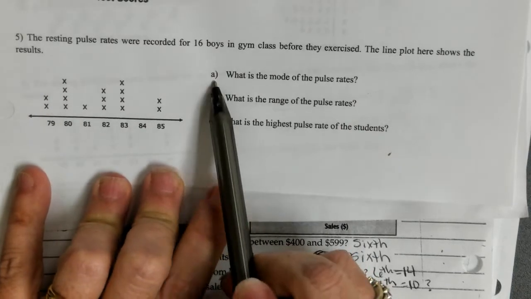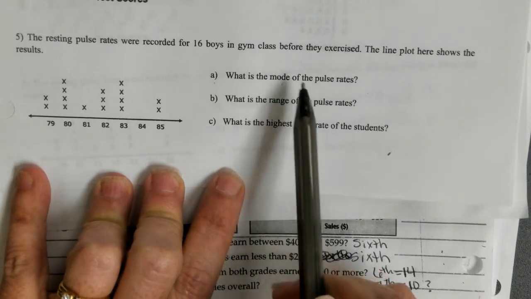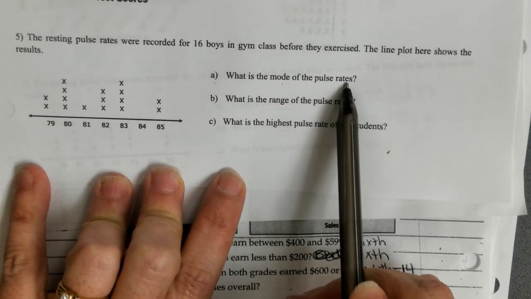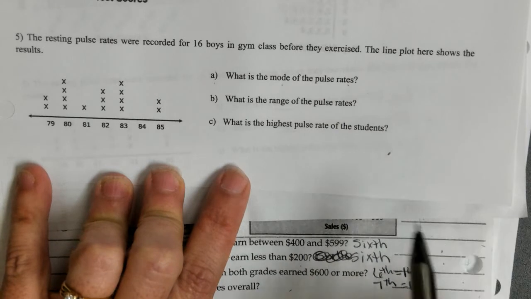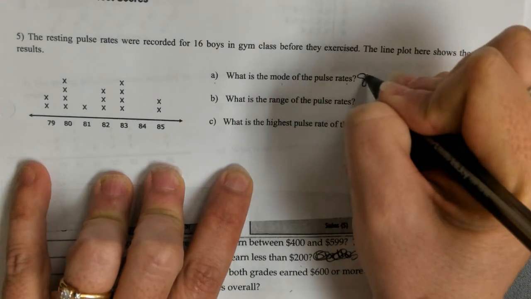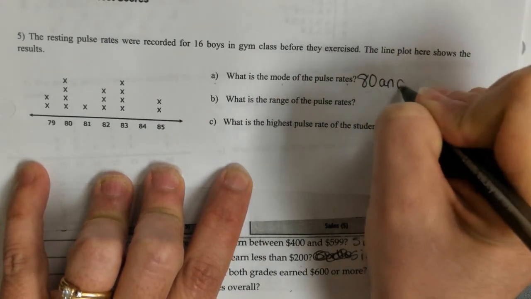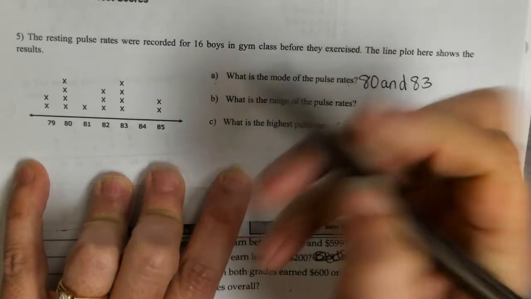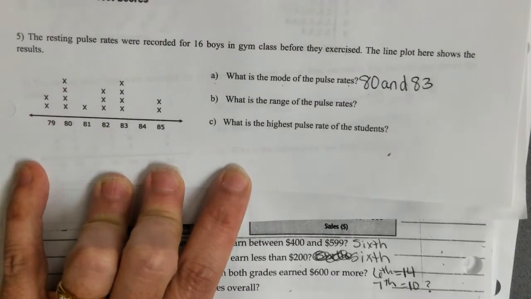Letter A. What is the mode of the pulse rates? Which ones repeat the most? 80 and 83. Those are the modes, because they both repeated 4 times and nothing repeated more.